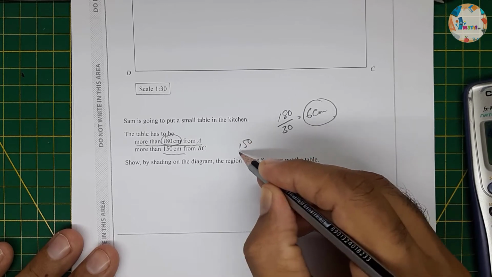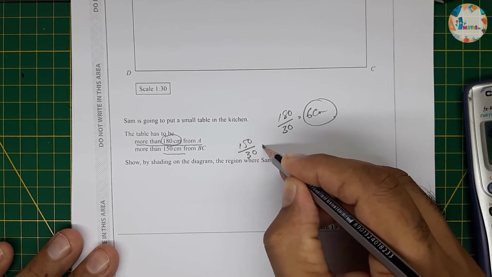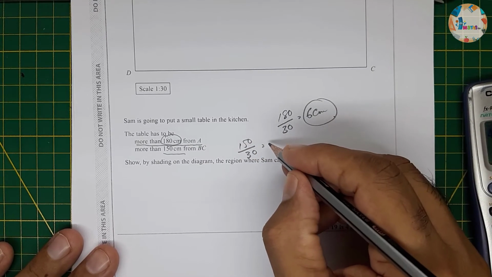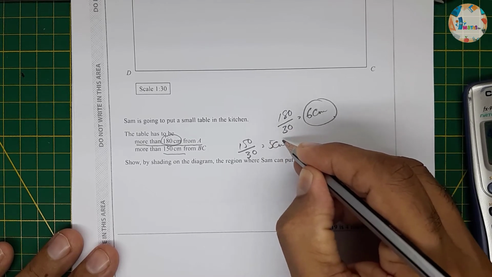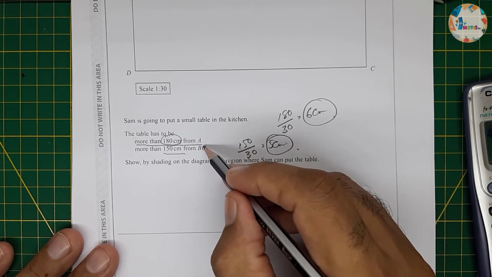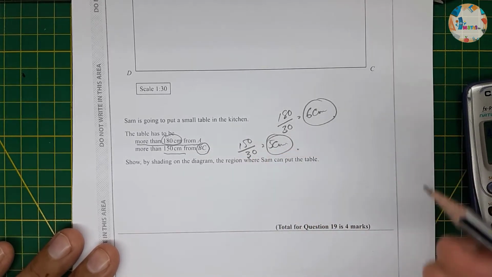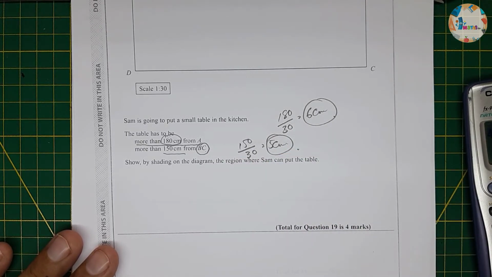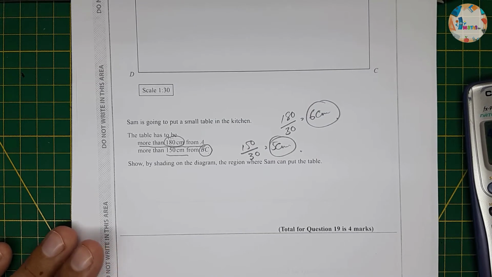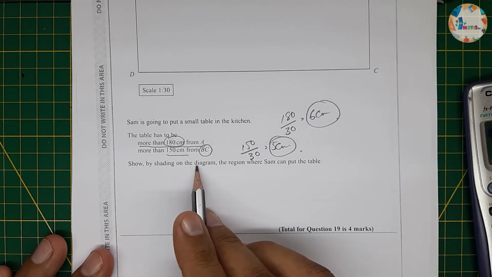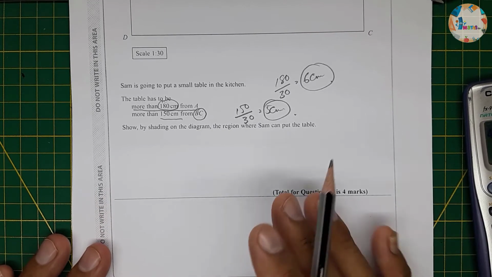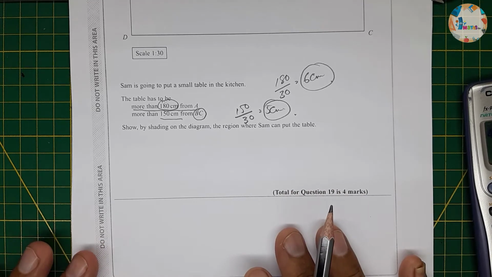So 150 divided by 30 will be equal to 5 centimeters from BC. So we will be checking 6 centimeters from A and 5 centimeters from BC. Show by shading on the diagram the region where Sam can put the table.